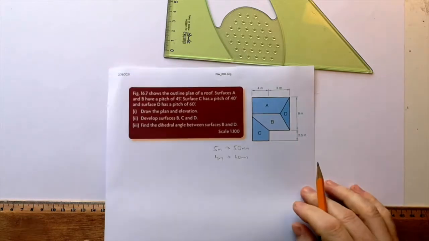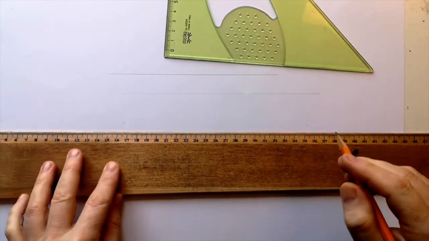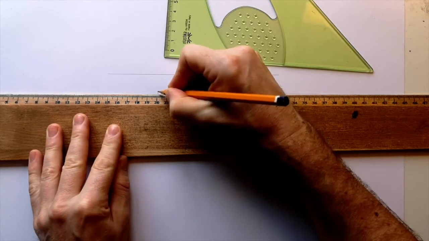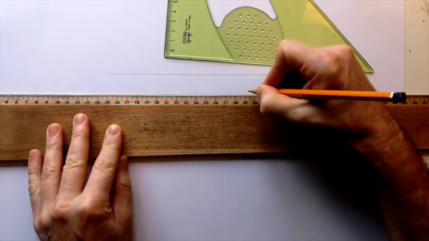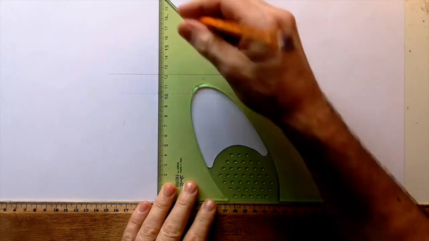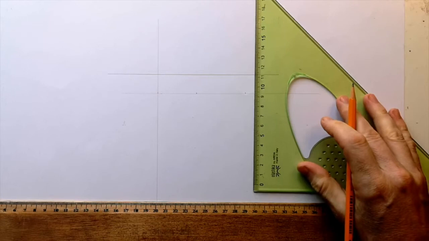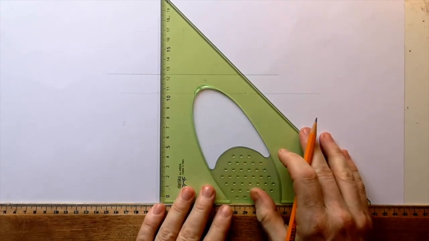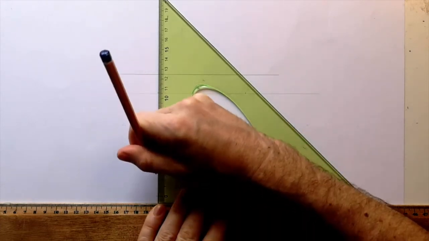On 1 to 100, you might get the hang of it and see how it's going to go. So we'll take a nice starting point. I'm going to use my marks on my set square. That's the 40, and another 5 is out to here. We can just throw it as a construction line the whole way down because that will go up to the roof. Now, how far down does it go? It goes down 8 plus 2.5, so that's 10.5 meters, so 105 millimeters. There we go, and up 2.5.